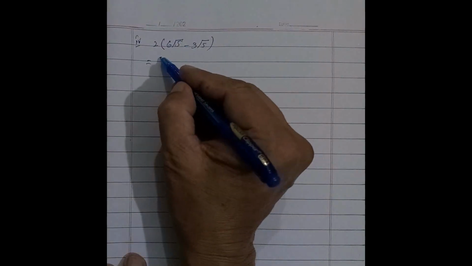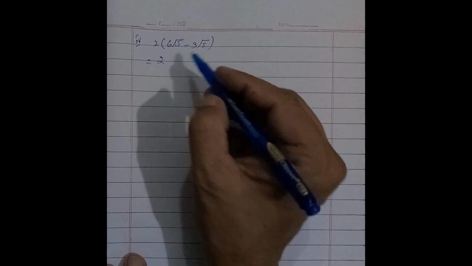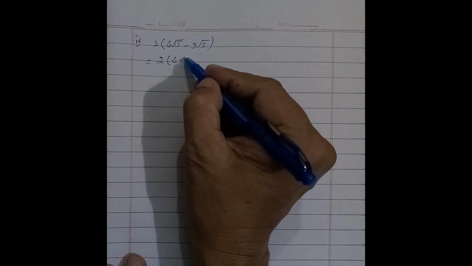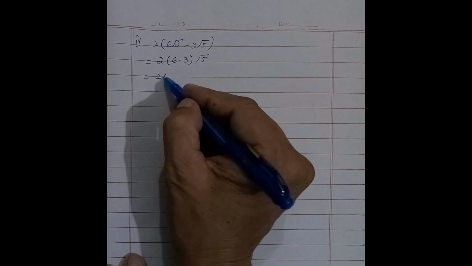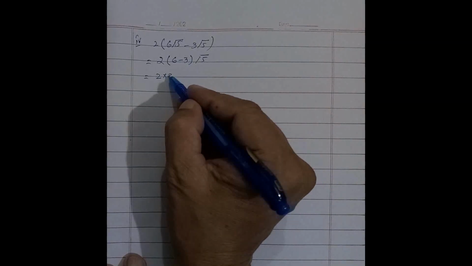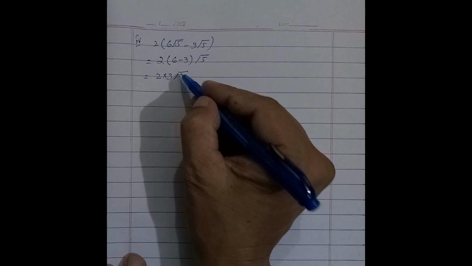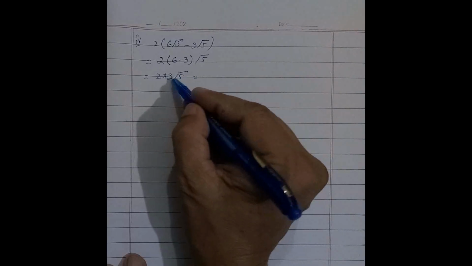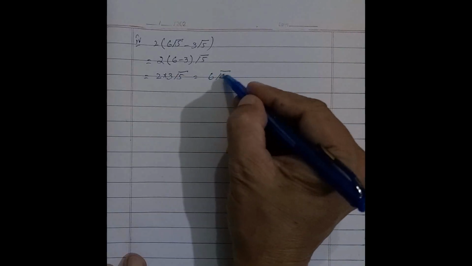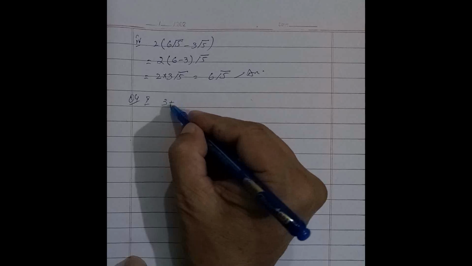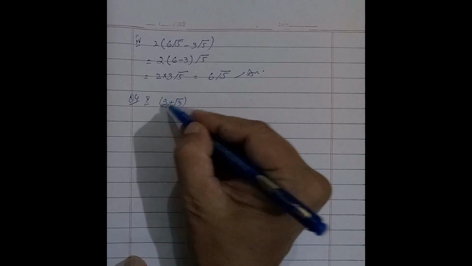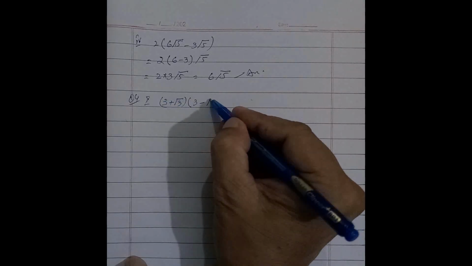Now we simplify them. We take common √5, and in the bracket 6 minus 3√5. 2 multiplied by 6 minus 3 is equal to 3. 6√5 and 2 3s are 6√5. And the values, first part, is 3 plus √3 into 3 minus √3.